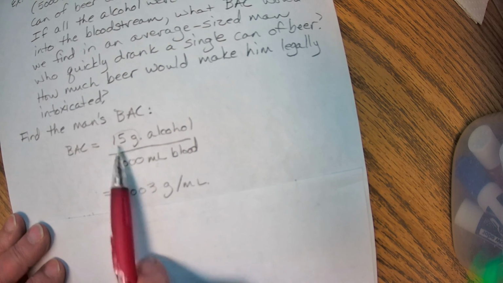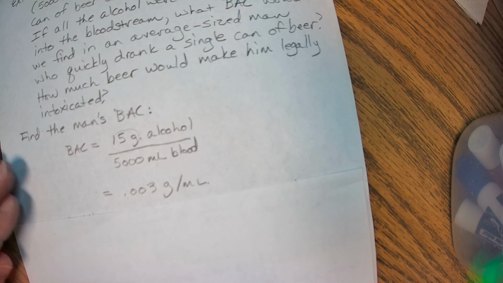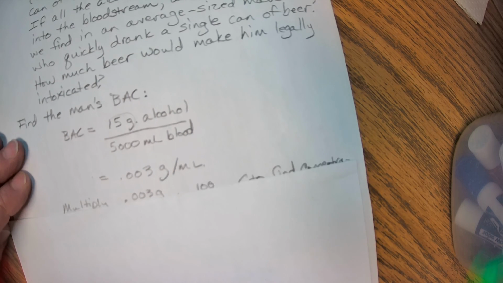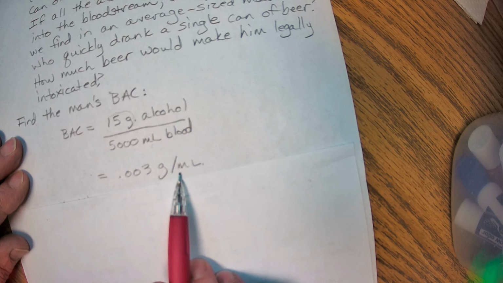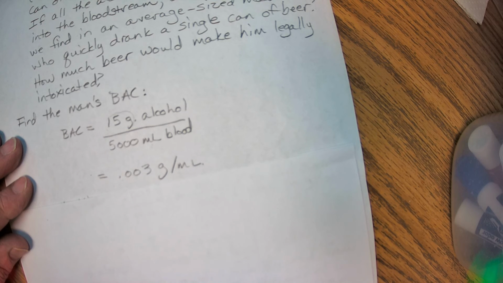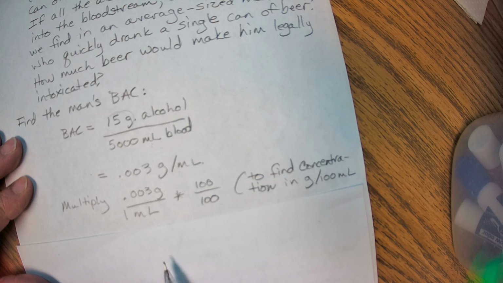If we do the division problem, we would get 0.003 grams per milliliter. But remember, blood alcohol content is per 100 milliliters, so we're going to multiply this fraction by 100 over 100 to find the concentration in grams per 100 milliliters.